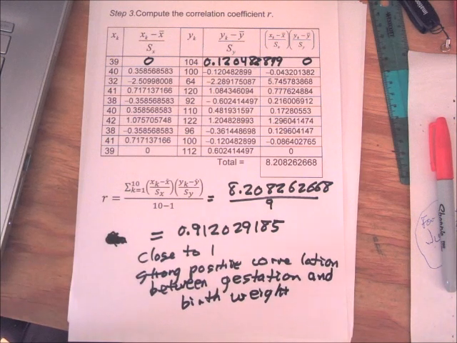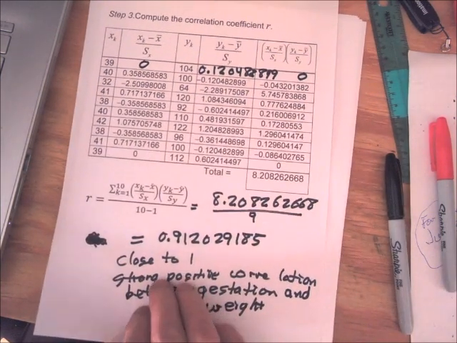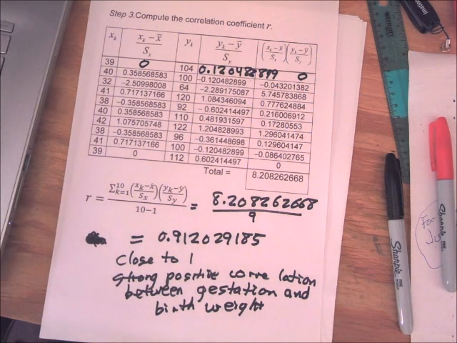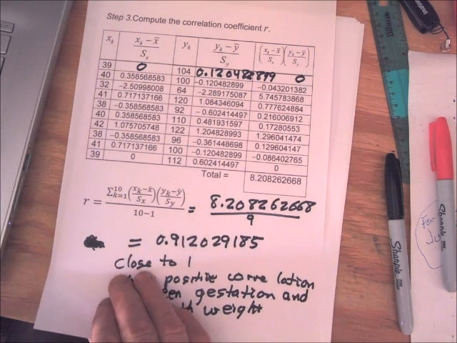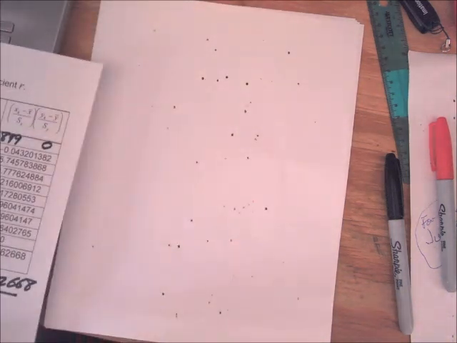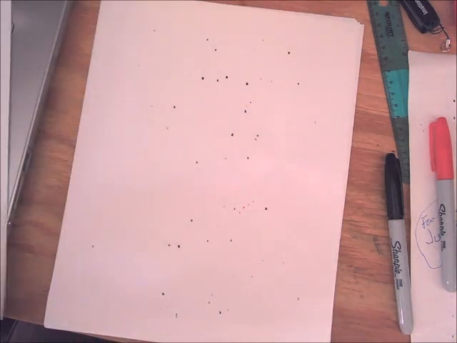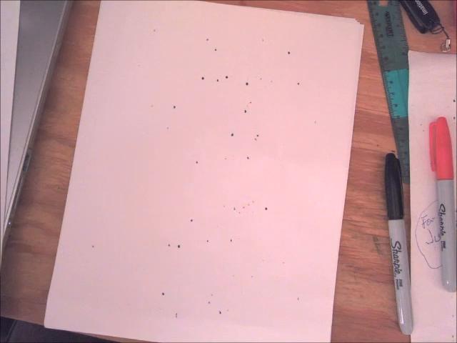Okay, so that's the hardest part of the computation, is getting the correlation coefficient. Once you get the correlation coefficient, there's only a couple of computations to do to get the other statistics that we want to get.